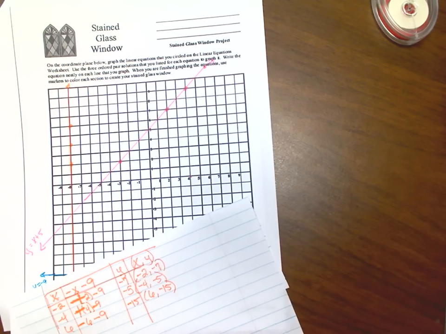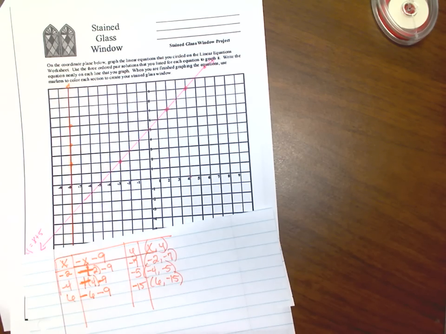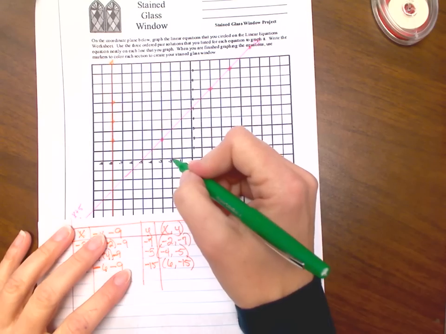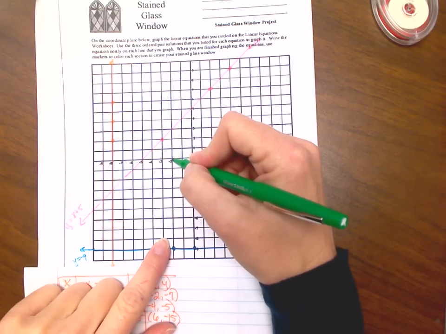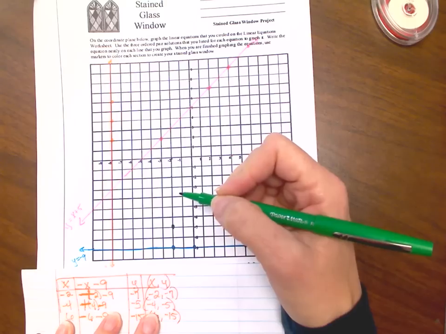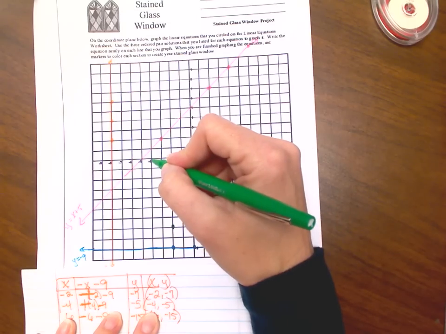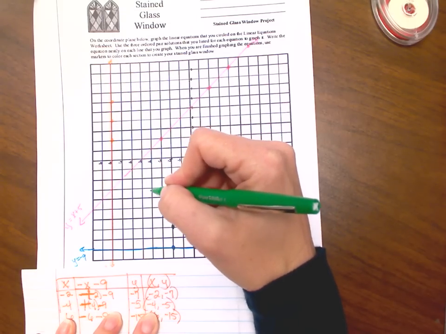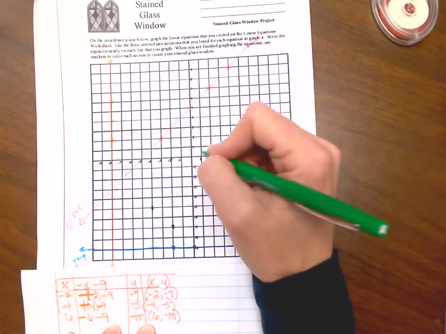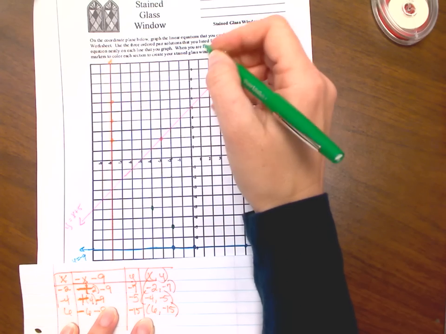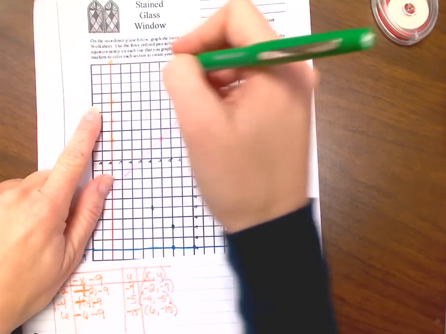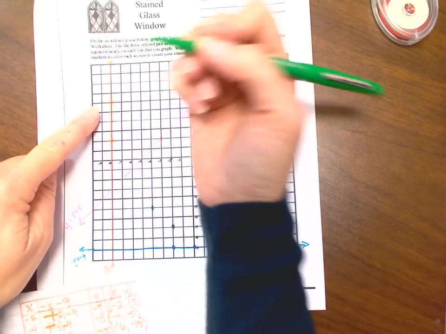So we have a -2, -7, and then a -4, -5, and then we have a 6, and a -15. So it's going to be way over here.